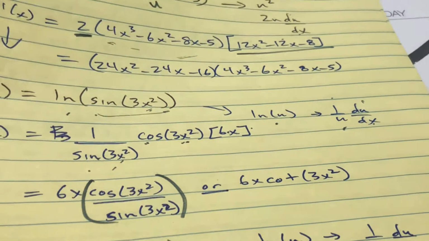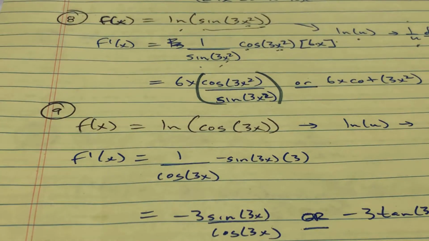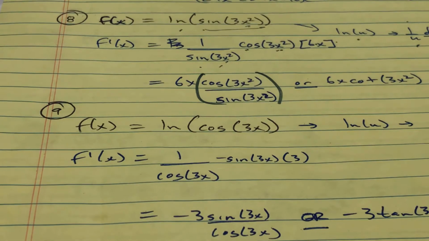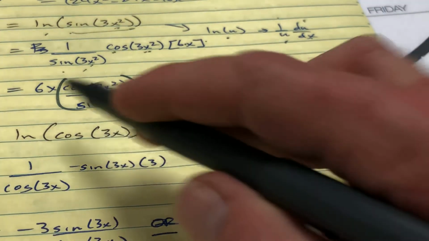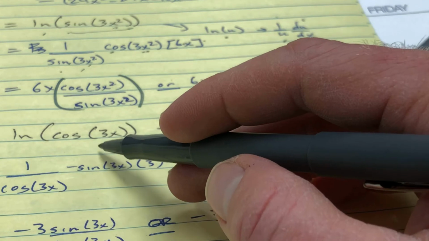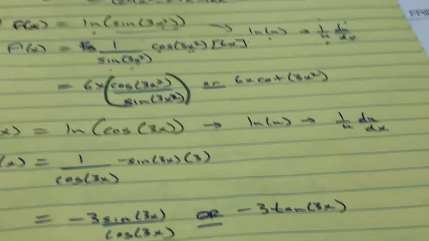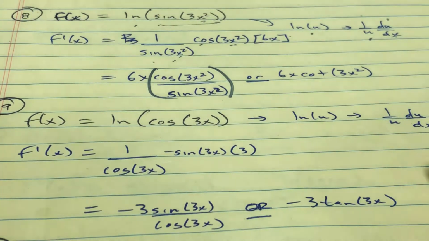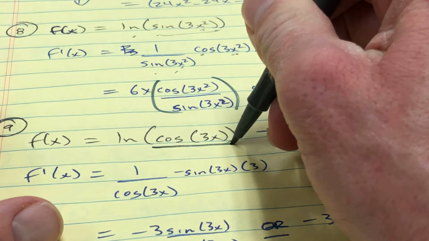Now, number 9 is a little gentler version of 8. So again, you have a natural log u. Derivative of any natural log u is 1 over this u, times the derivative of u with respect to x. So natural log of cosine 3x would be 1 over my u.